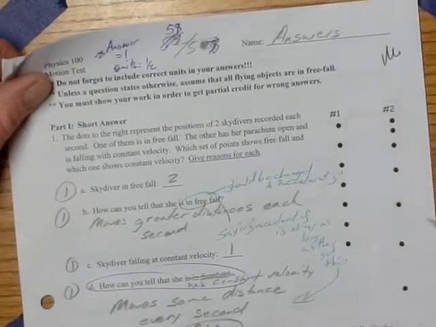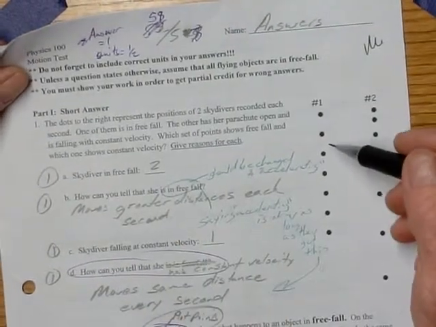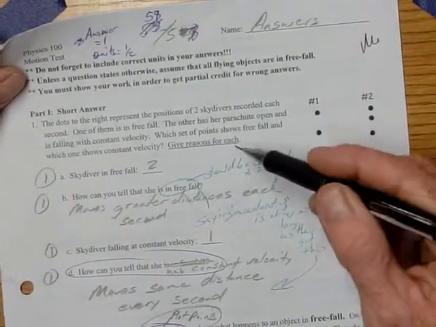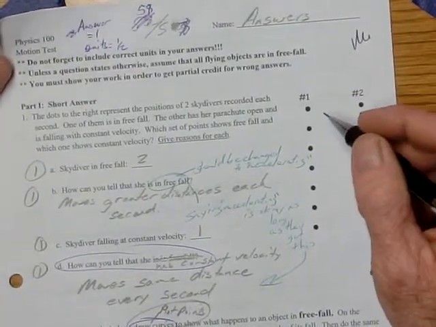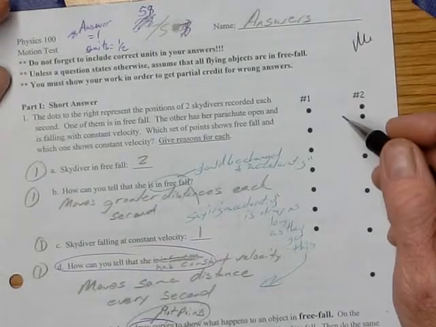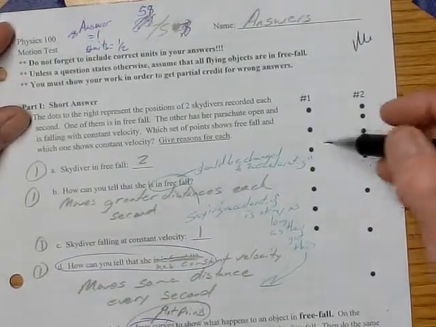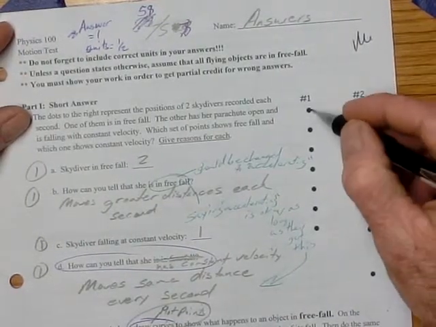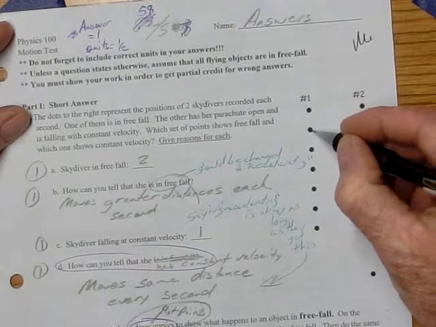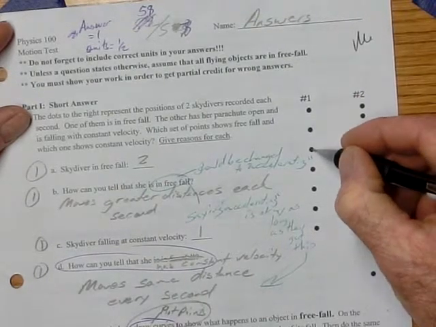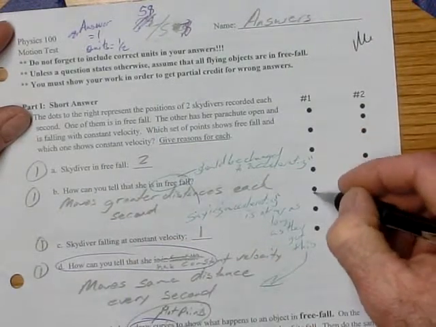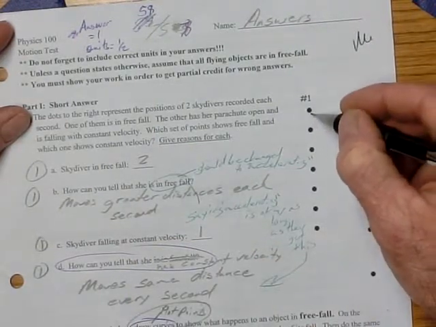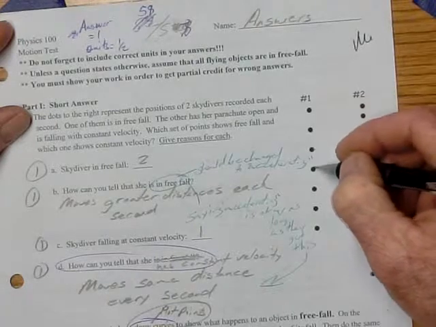Number one, so these dots to the right represent positions of two skydivers recorded each second. One of them's in free fall, and the other has the parachute open. So this skydiver, you see, is here. After a second, the skydiver is here, and she's here. She's here, she's here, she's here. She's moving the same distance every second.